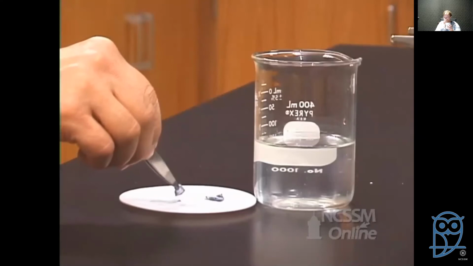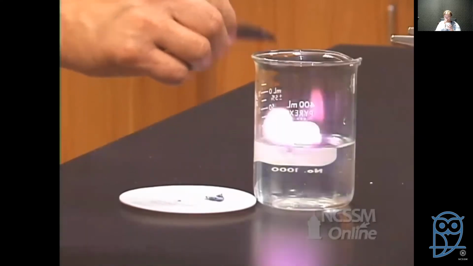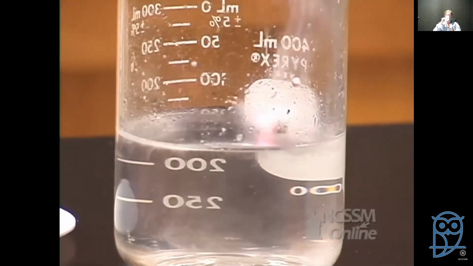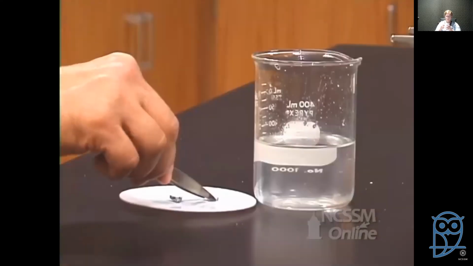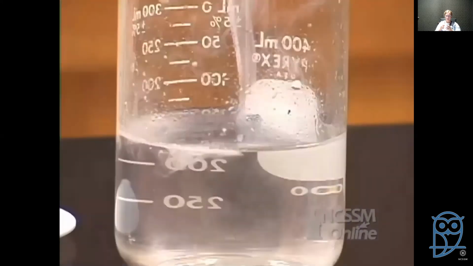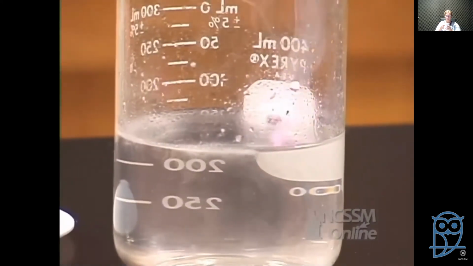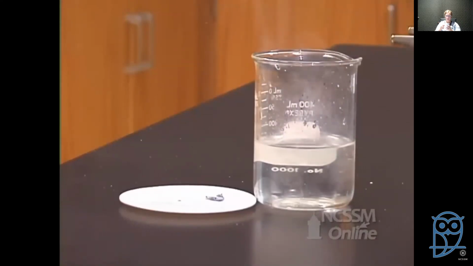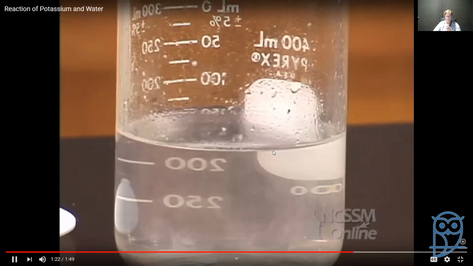If we add a piece of potassium metal to water, we see that it reacts much more rapidly with the water than the sodium. As you go down the column, the ionization energy decreases and the metal reactivity increases. The reaction is very exothermic, and the hydrogen that's produced ignites. We can test for the formation of potassium.